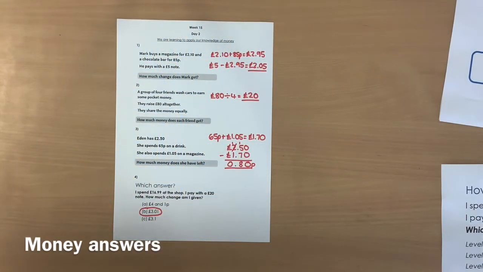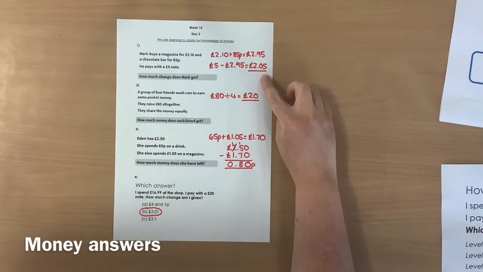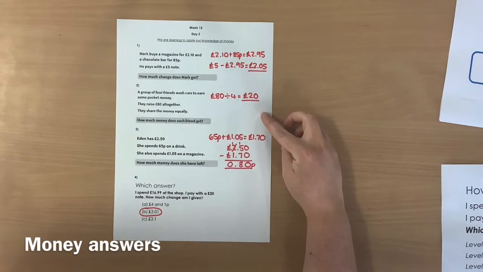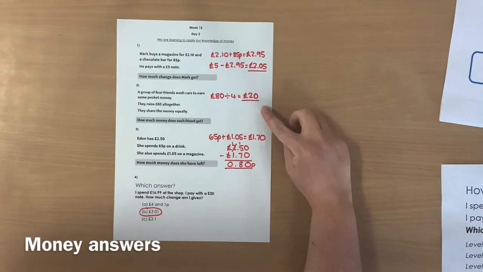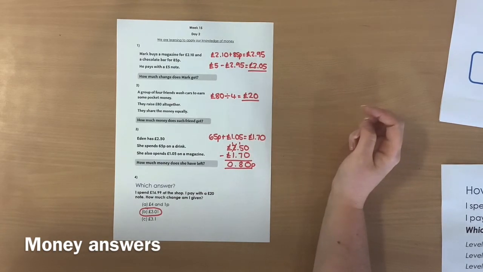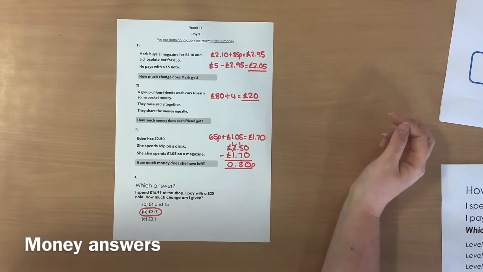I'm going to start off just by going through the answers, so please mark your work from yesterday. Question number 1, Mark gets £2 and 5p change. Number 2, each friend will get £20. Number 3, she has 80p left.